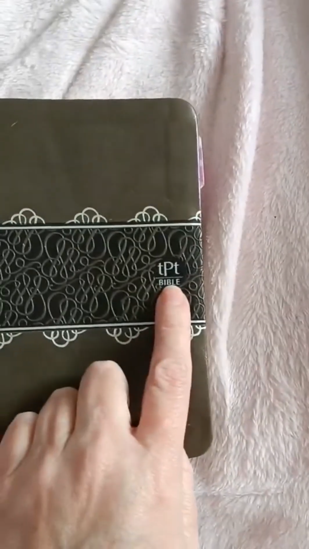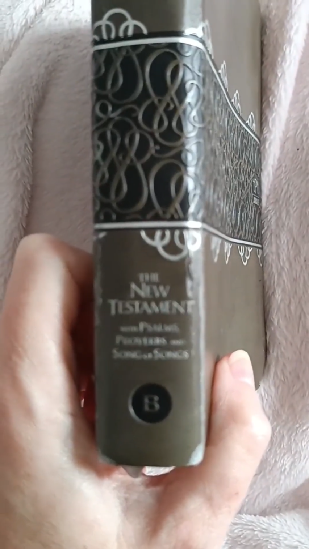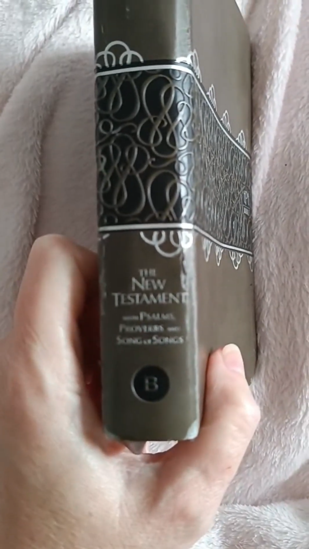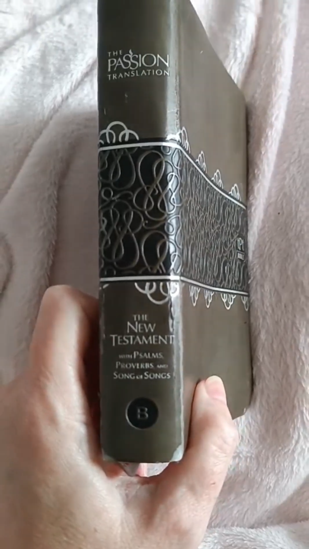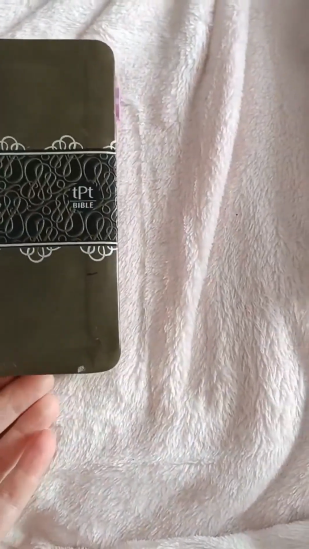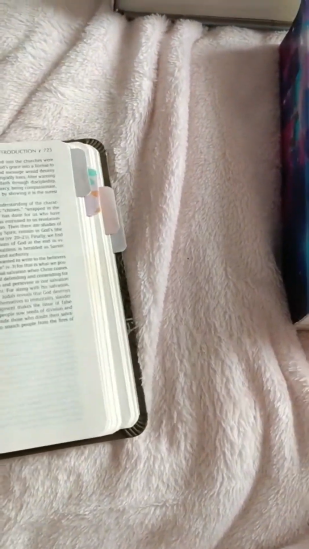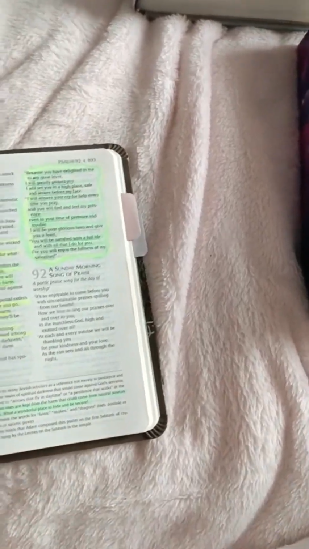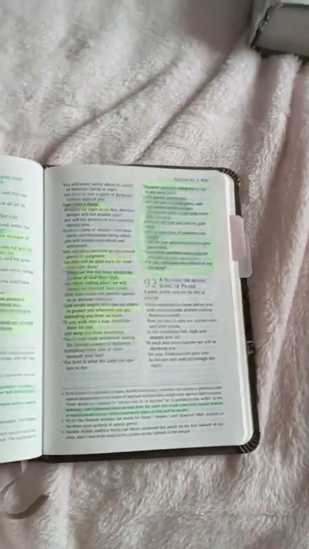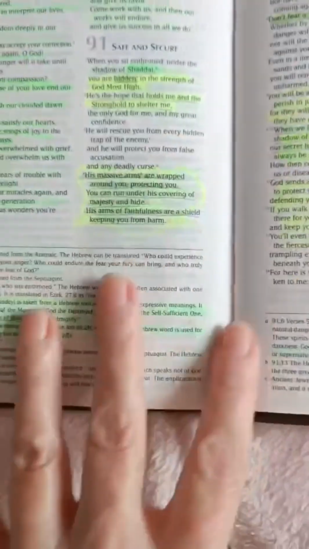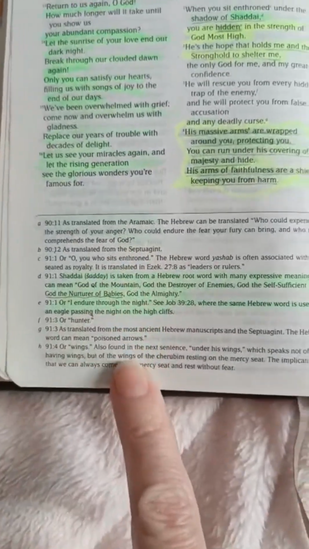Now let's look at the Passion as I promised. Okay, obviously the Passion Translation, TPT. This one is also only the New Testament, the Psalms, Proverbs, and Song of Songs. Now, they are busy translating the rest of the Bible, so you can find more of the books of the Bible in Bible apps on your phone, if you're interested in that. Now, the Passion also has little notes extra added.